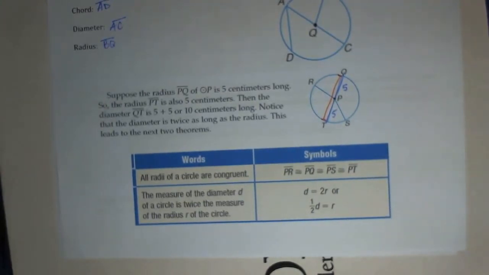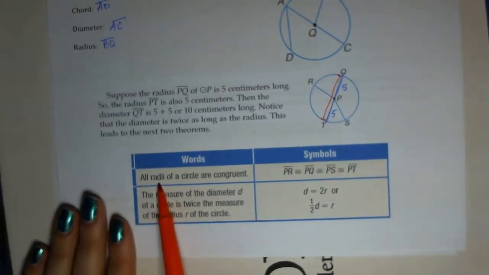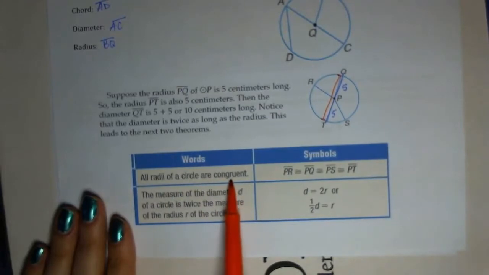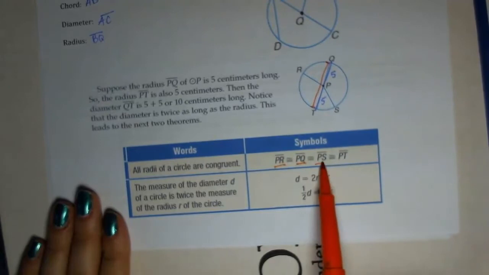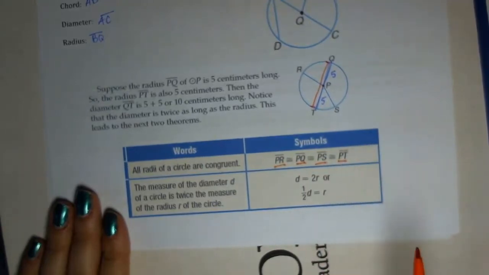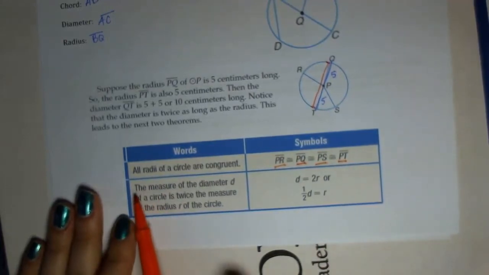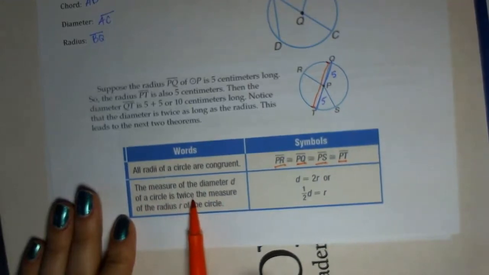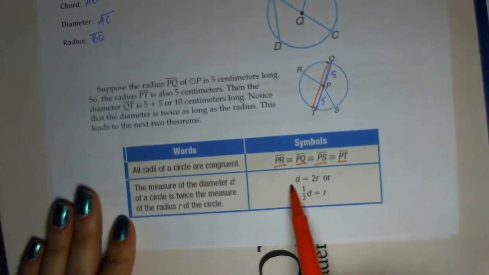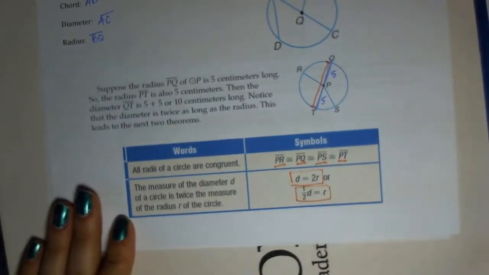This leads to the next two theorems. So the first one, all radii, meaning multiple radius, of a circle are congruent. So this radius is congruent to this radius, is congruent to this radius, is congruent to this radius, of the same circle. The second theorem, the measure of the diameter D of a circle is twice the measure of the radius R of the circle. So we have this formula or this formula.